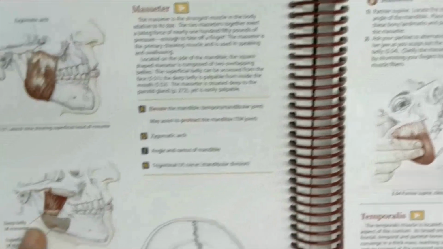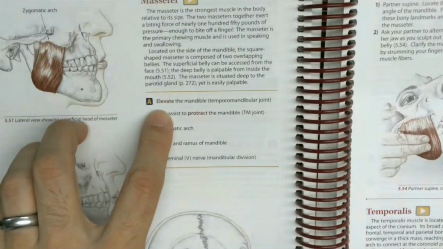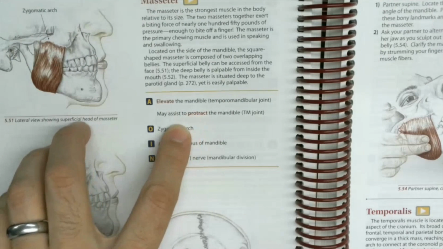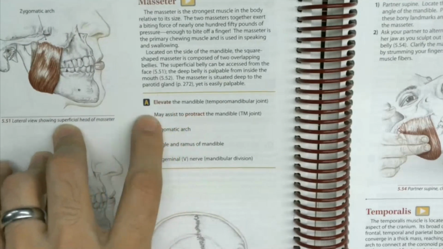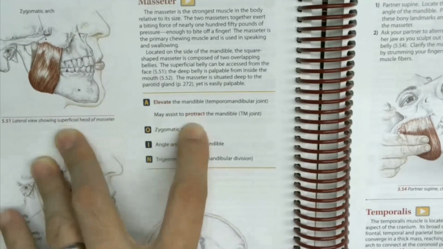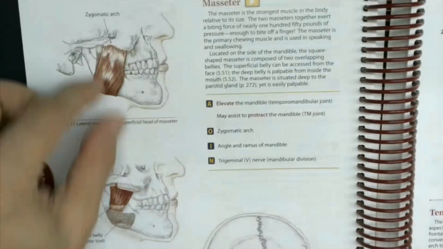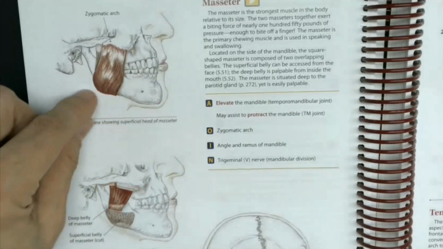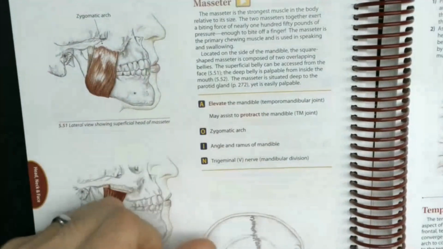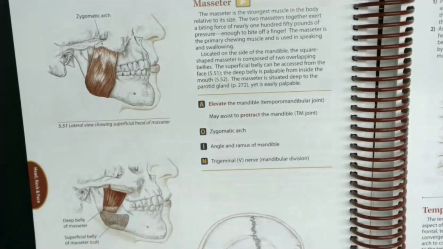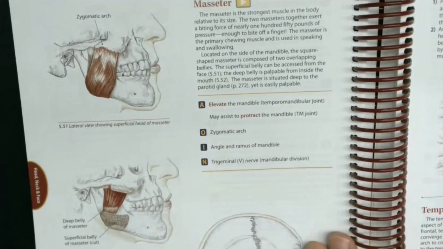So our masseter, as we see, can elevate the mandible. Its primary job is to do that, right? It's to close the jaw and clench the jaw together. Now, it can also protract the mandible. As you can see from the picture here, based off of that angle, it could theoretically pull it slightly forward for protraction. But elevation is the main thing we're going to be looking at in this particular case.